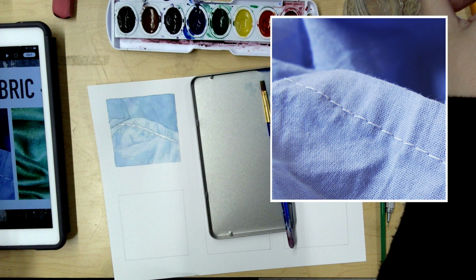So I think there will be one more deep blue right there, and maybe down here in this corner. I'll probably add a touch of it right here.